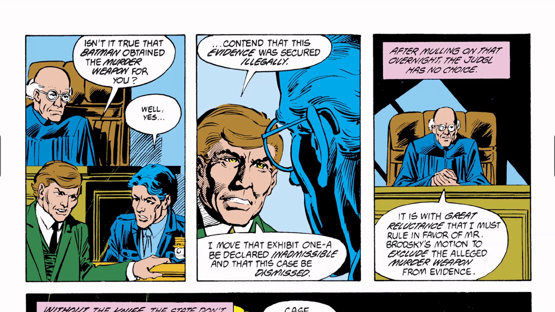And after the judge mulls it over overnight, he says, "It's with great reluctance I must favor Mr. Brodsky's motion to exclude the alleged murder weapon from evidence." Now, I know that this is comic books again, but this is why vigilantes are never endorsed.